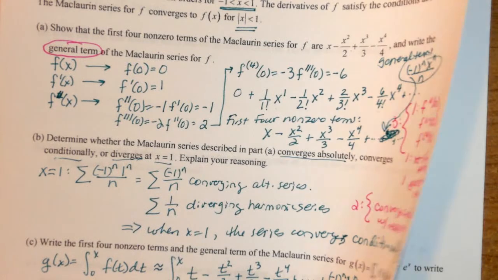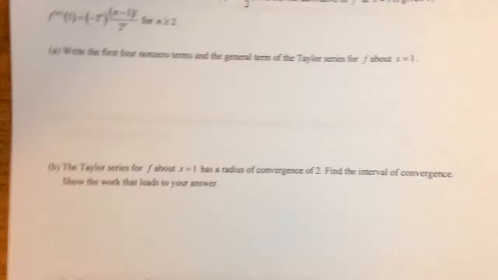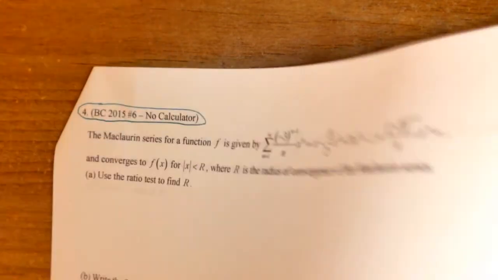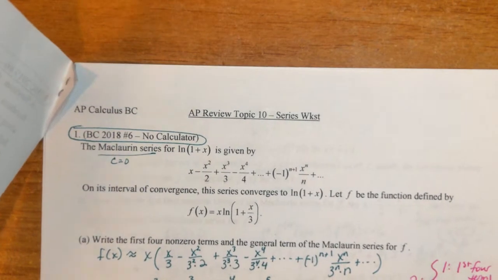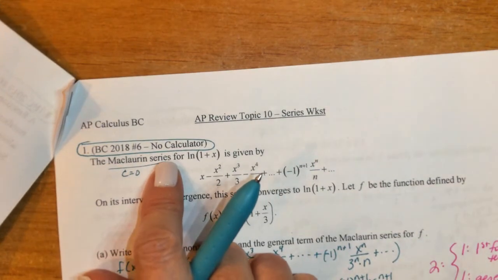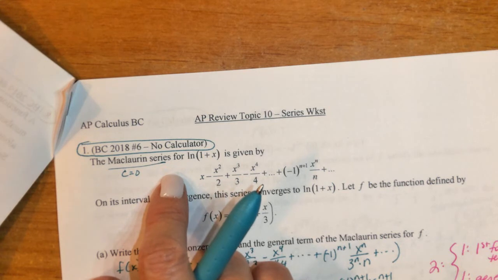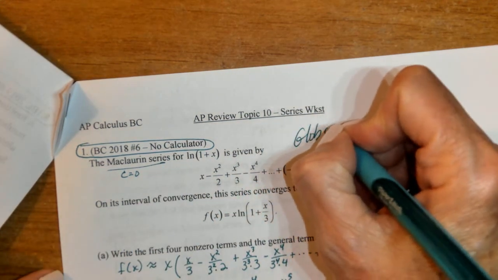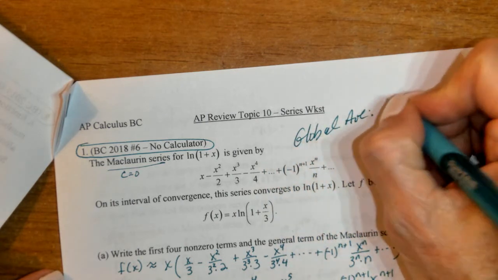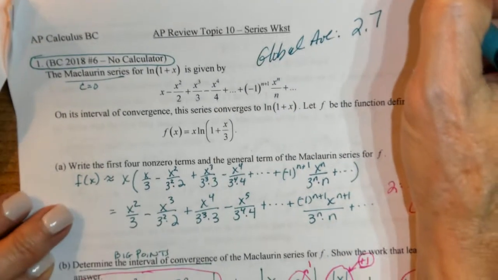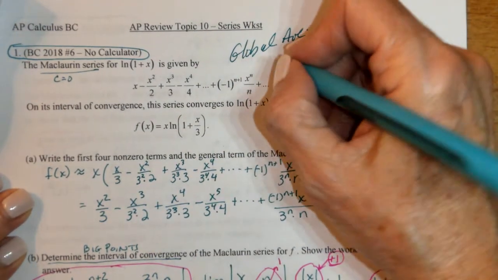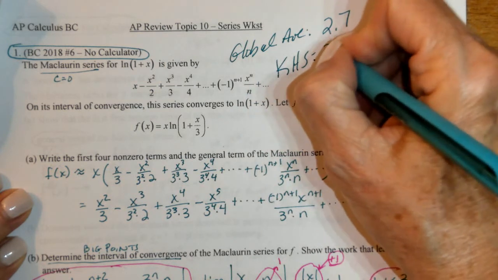Okay, the next one I really want to do with you is the problem from 2015. So let's go take a look at 2015. I don't know if I said this to you or not, but in 2018, I know I didn't. I don't remember saying this to you. Back in 2018, the first one we did, the global average was just a 2.7. That's really, really not very many. The KHS average was a 3.1.